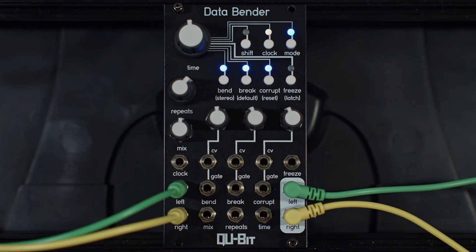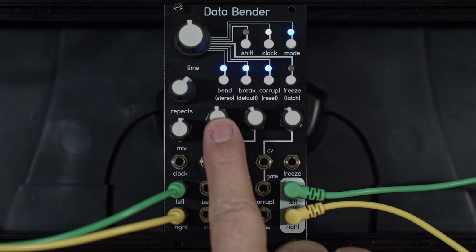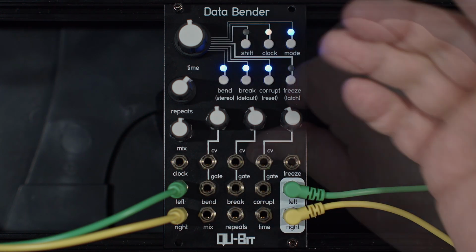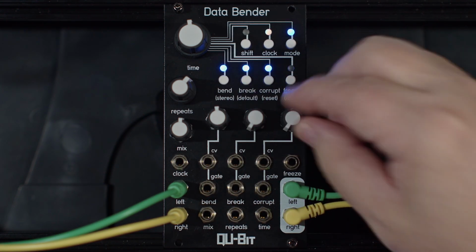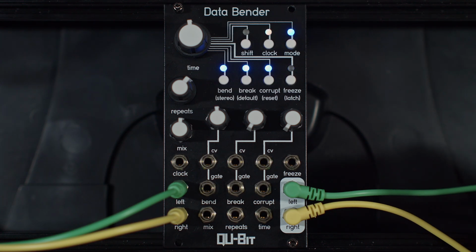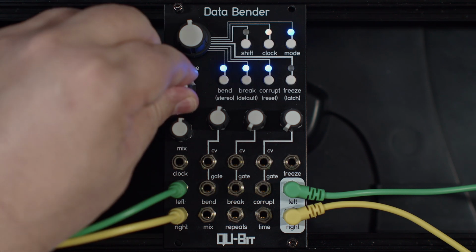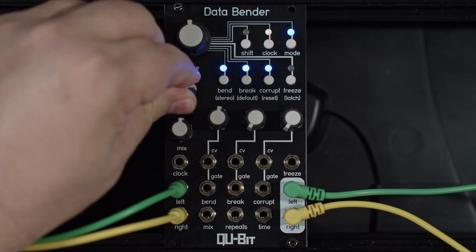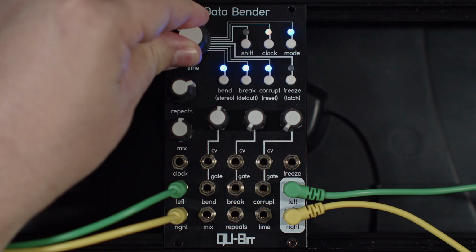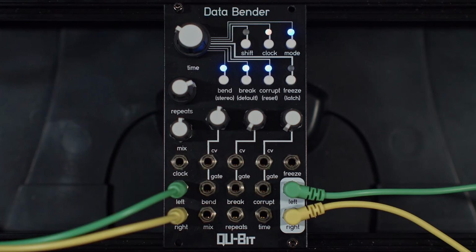All right, so I've added a 50-50 mix here, and I do have bend, break, and corrupt turned up a little bit. Let me turn break and corrupt down for a moment. So this is just bend. I'm going to turn repeats up a little bit so we get some more of them. I'm going to turn time down a little bit so it goes a little glitchier. My goodness, listen to that.